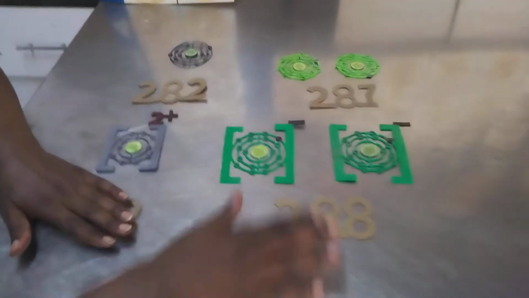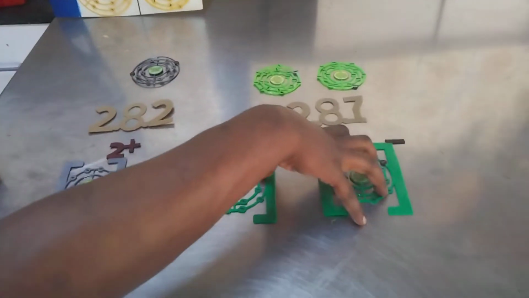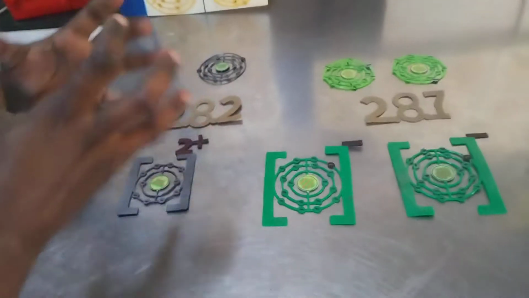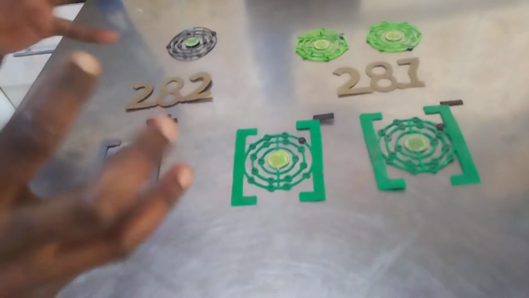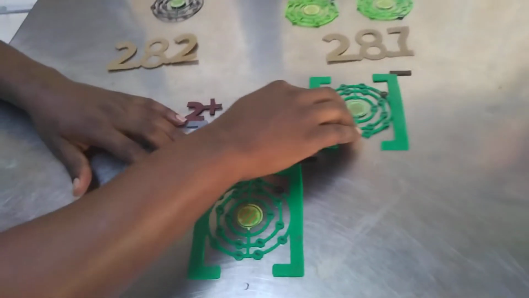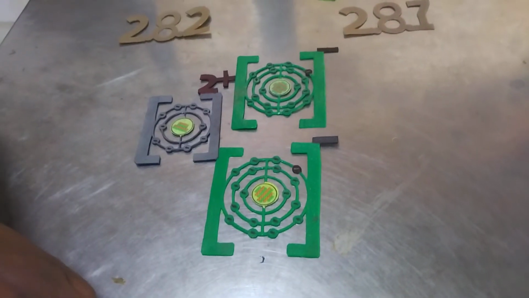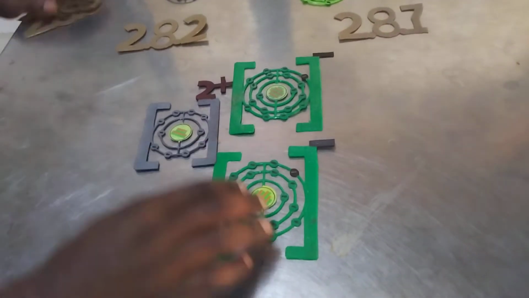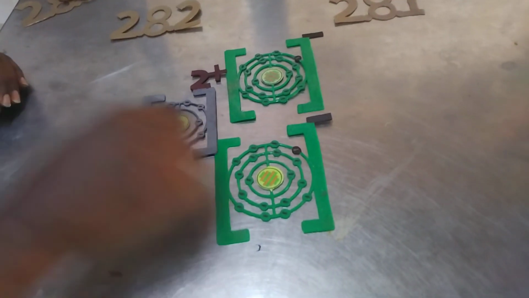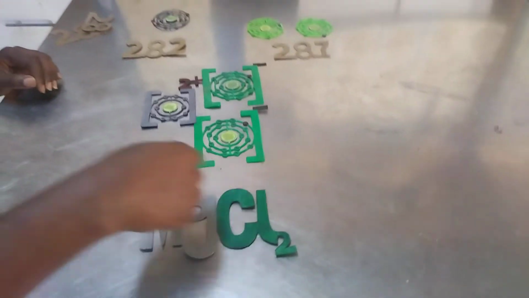Now, after this happens, negative and positive charges will attract each other. They will have what we call electrostatic forces. Now, they will attract each other like this. And at the end of the day, you will have a compound which has 1 magnesium and 2 chloride ions. And this is our magnesium chloride, as you can see.